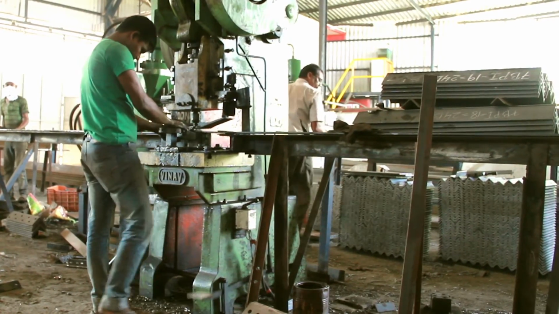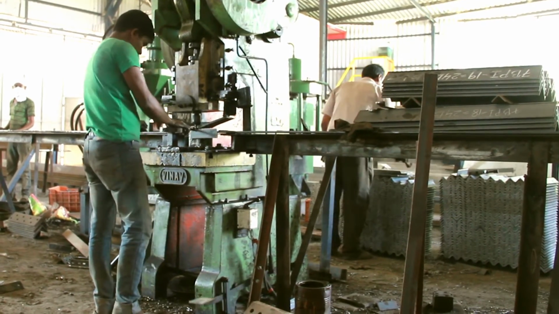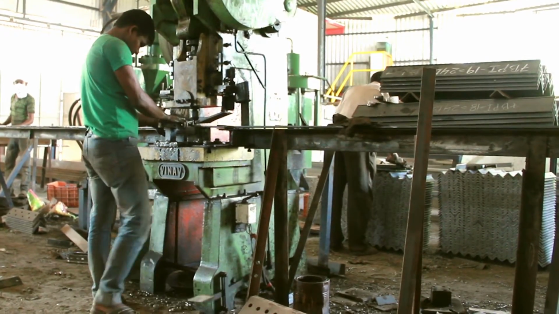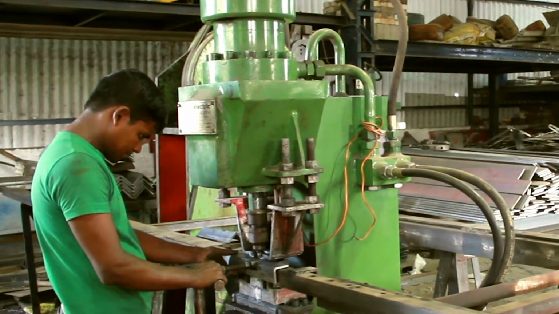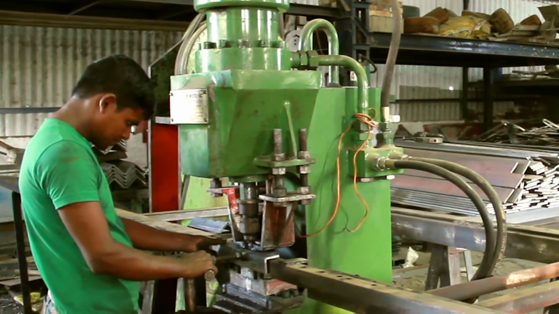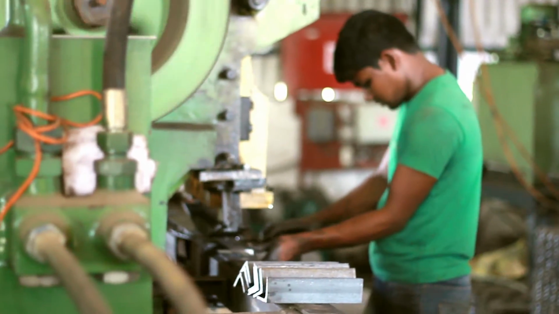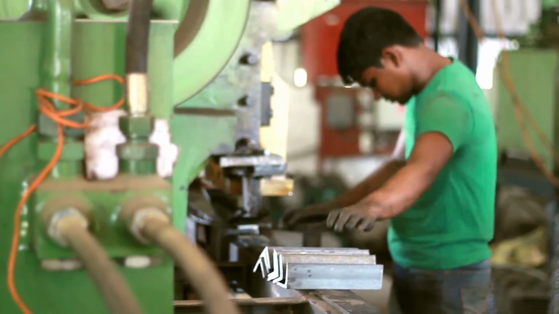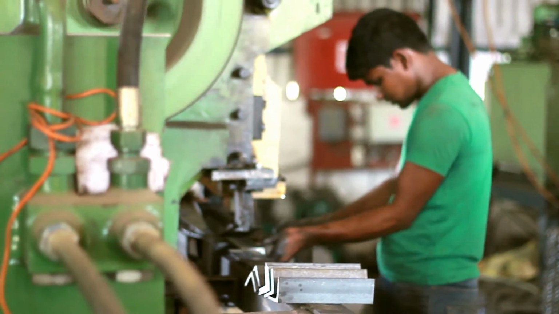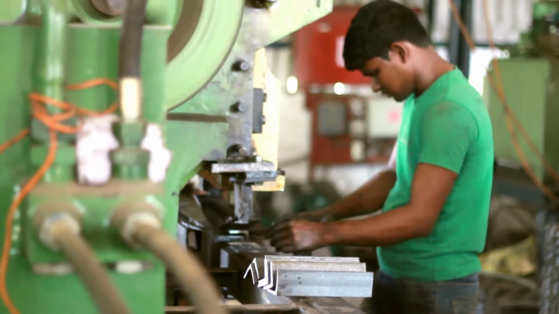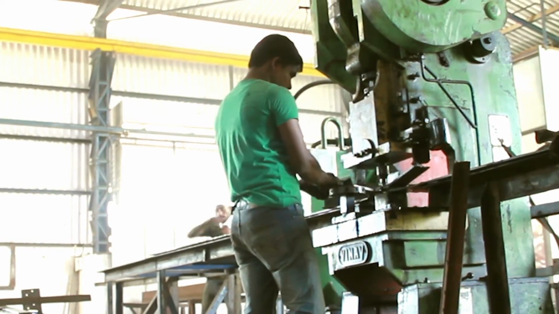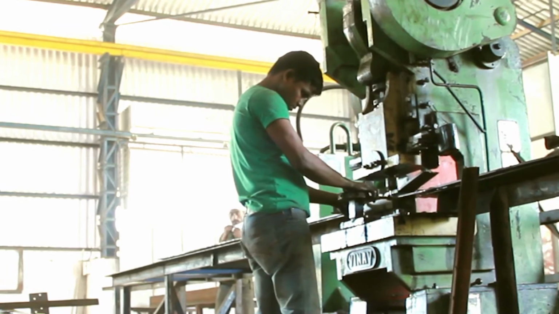Both hydraulic and manual machines are controlled by a foot pedal. The capacity of the hydraulic machine is 75 tons and the capacity of the manual machine is 30 tons. The hydraulic machine needs to be oiled and serviced on a daily basis. The working of both machines is the same.